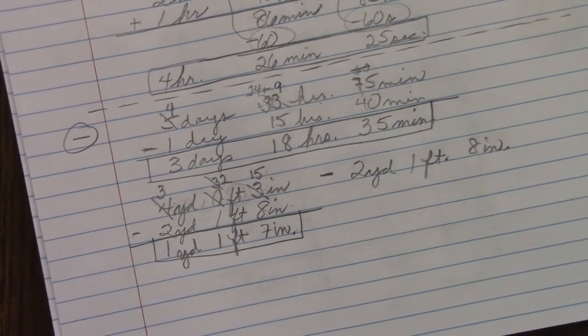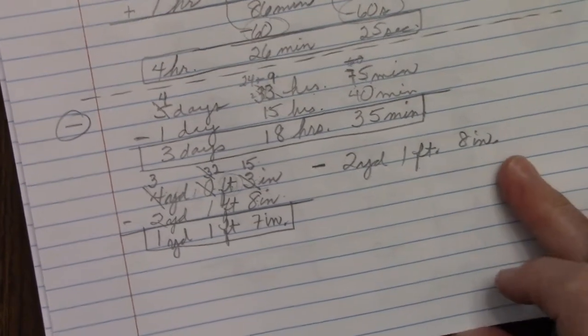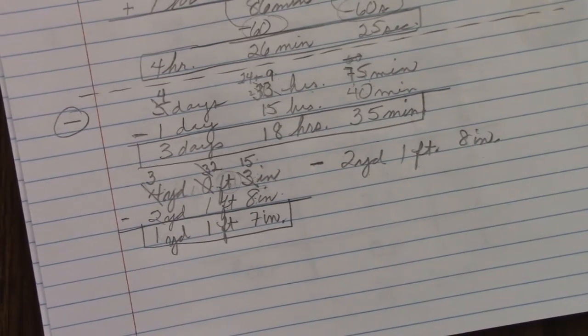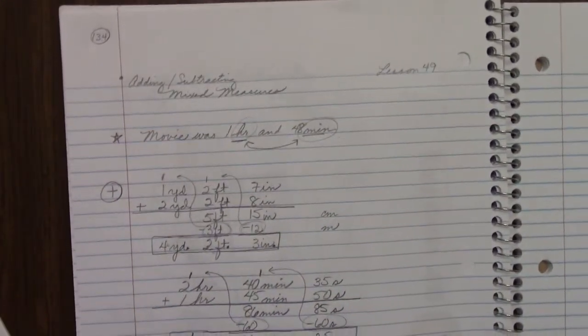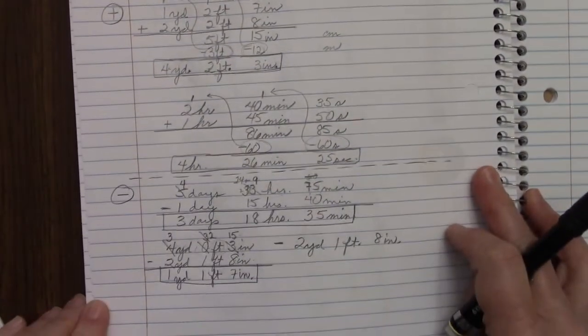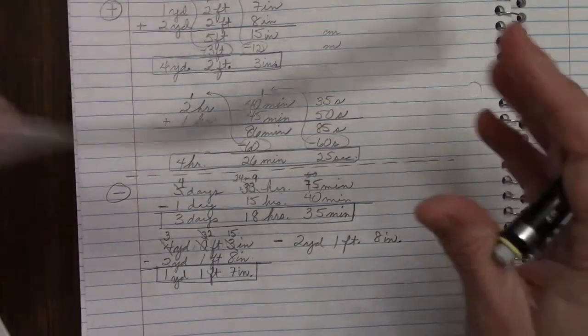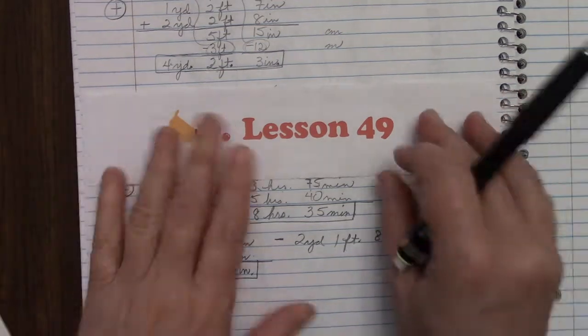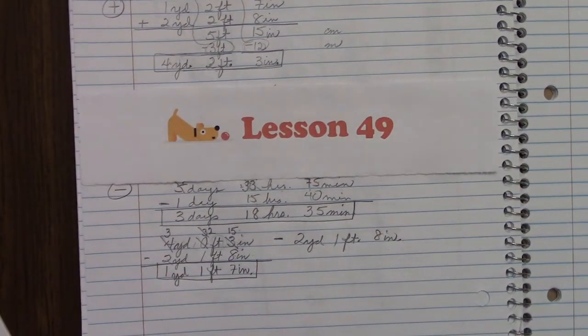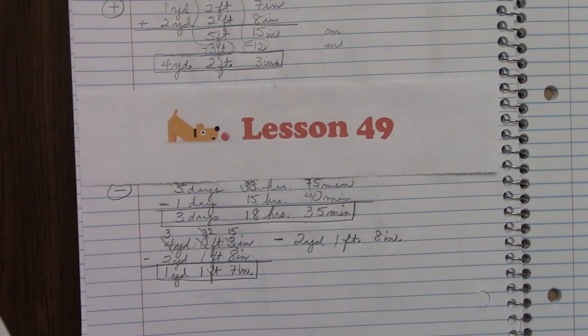And there you have it, my young mathematicians. There is your lesson 49. Look at this. It's all on one page. Aren't we happy? All right, lesson 49. With that happy little puppy and his tail in the air, get right to your assignment, please. You have A through I to do. Bye-bye.